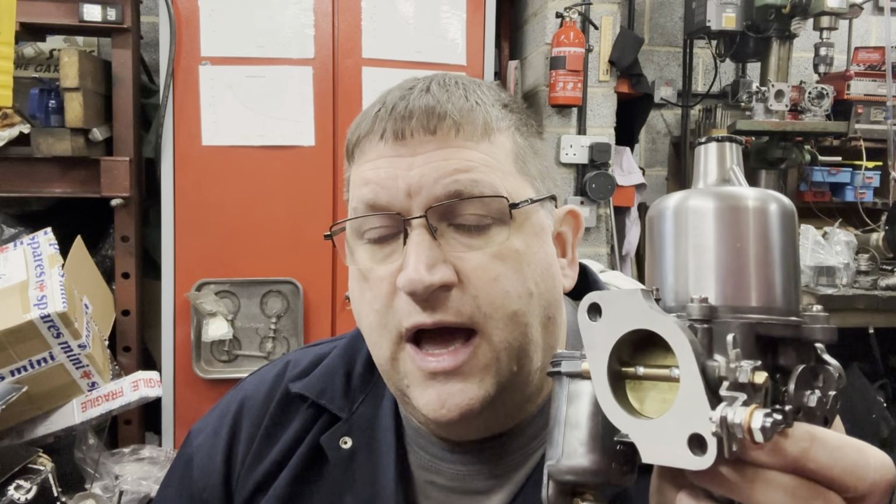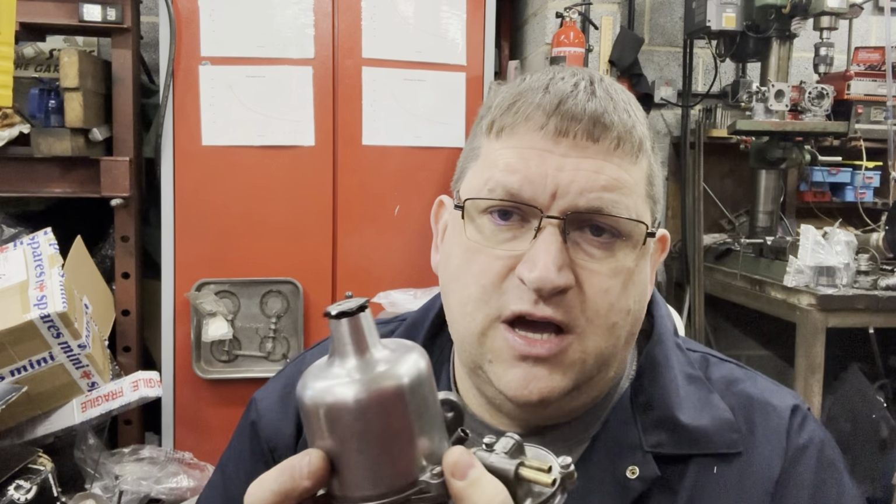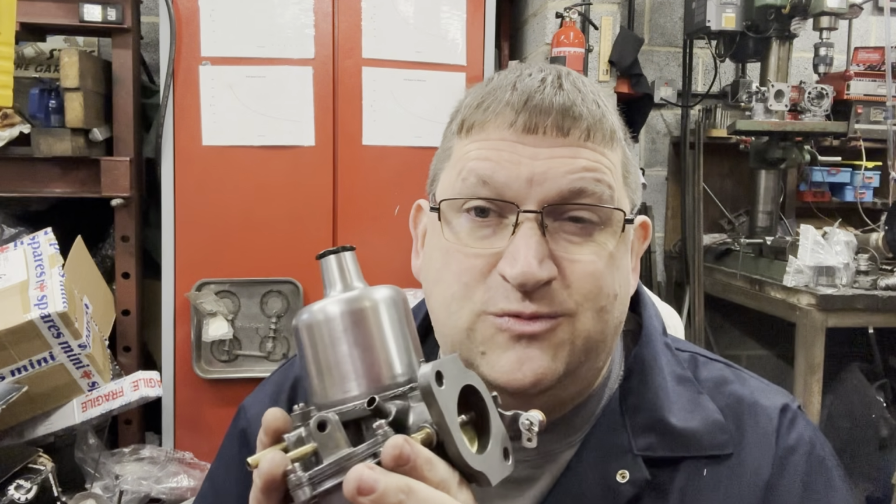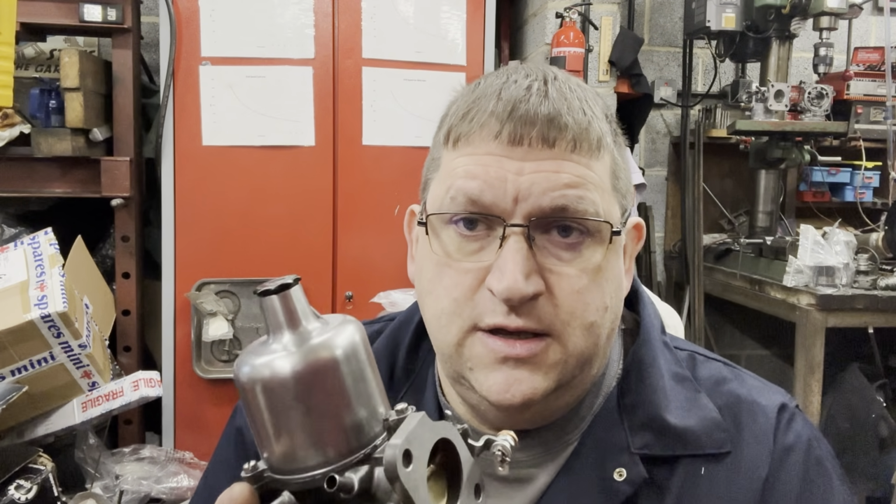Well, the point is all of them are asking the wrong question, and that's because of the way the carburetor needs to be calibrated. The SU carburettor has to be calibrated in a certain way because of the way it functions. So you can't just go straight in with changing needles because you're missing the point.